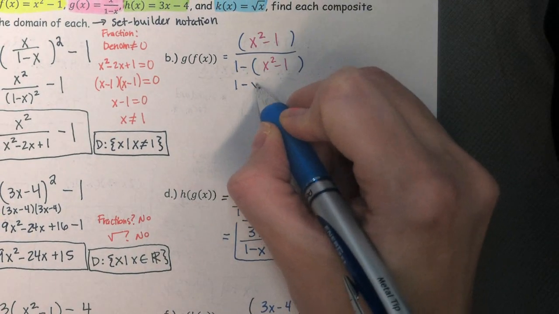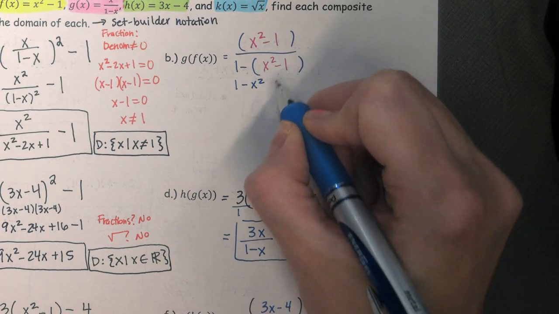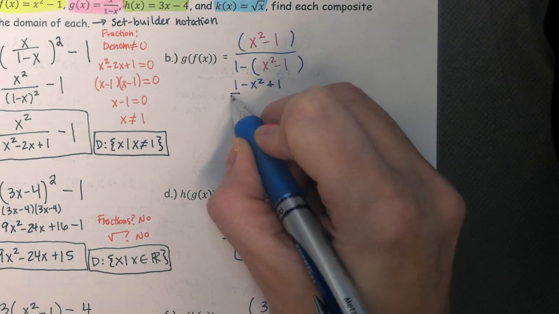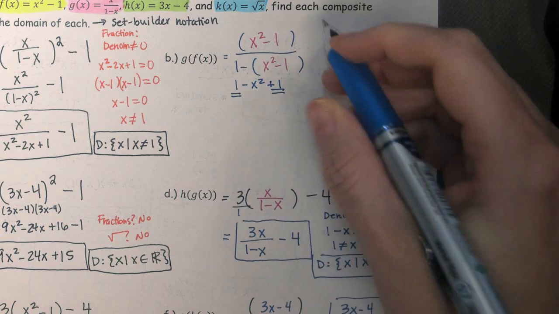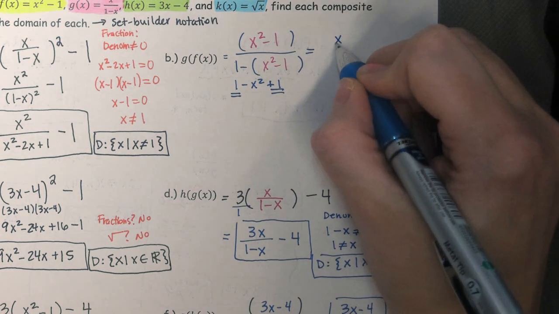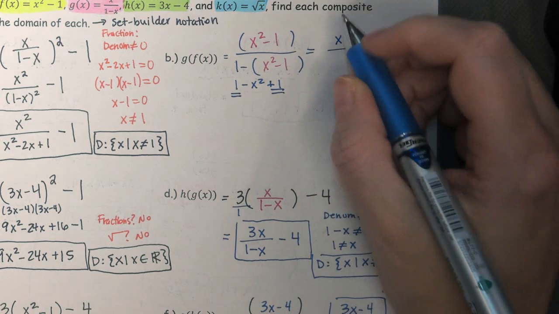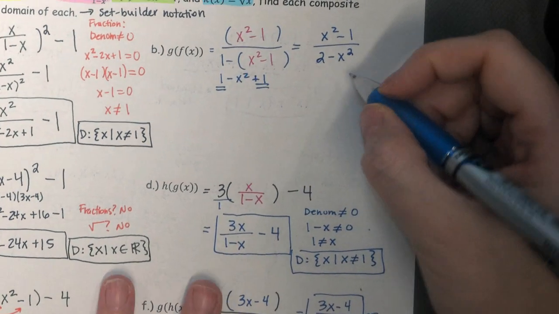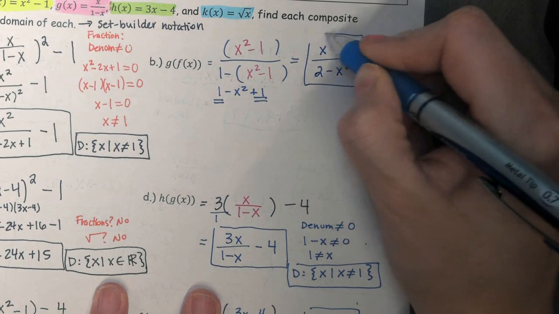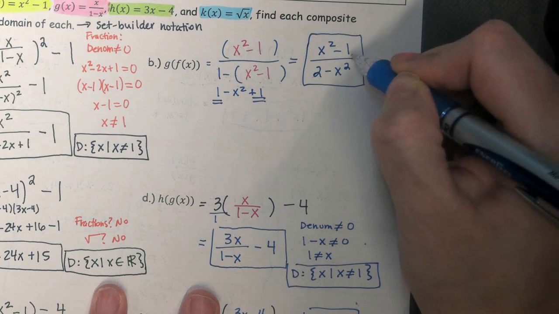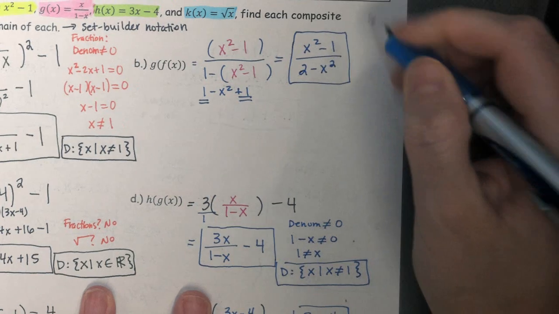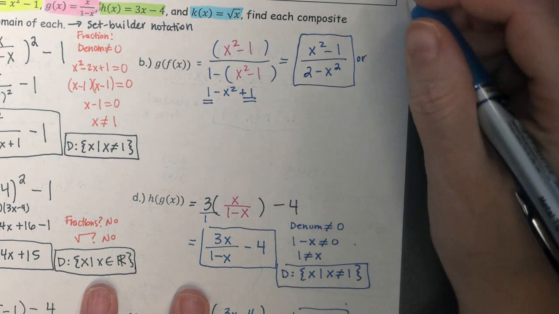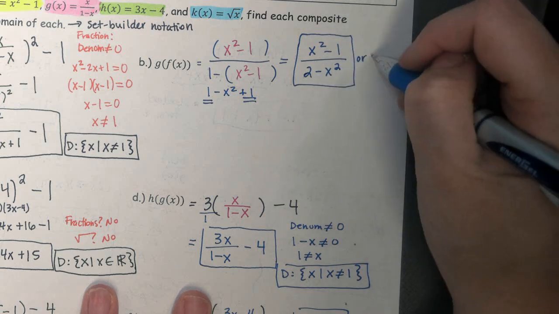Distribute the negative, great. So a negative times a negative is a positive. Now be careful here. This is a positive 1 and a positive 1. So if I have a positive 1 and a positive 1, that's going to be 2. So you can either write this as 2 minus x squared. You could leave it like that. You do not have to factor this, okay, because you aren't going to be canceling anything out, because the 2 minus x squared isn't going to factor.